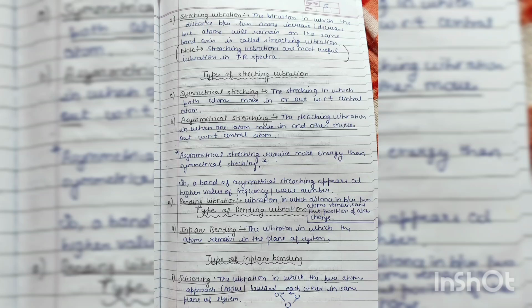So, types of stretching vibrations. First, symmetrical stretching. The stretching in which both atoms move in or out with respect to the central atom. Second, asymmetrical stretching. The stretching vibration in which one atom moves in and the other moves out with respect to the central atom. Asymmetrical stretching requires more energy than symmetrical stretching. So a band of asymmetrical stretching appears at higher value of frequencies or wave number.